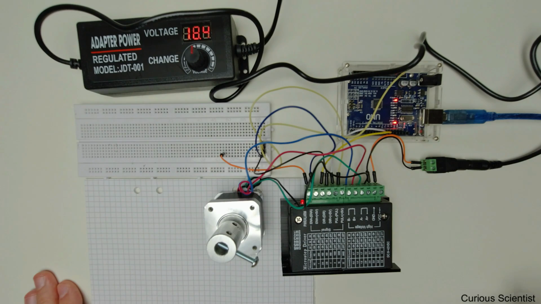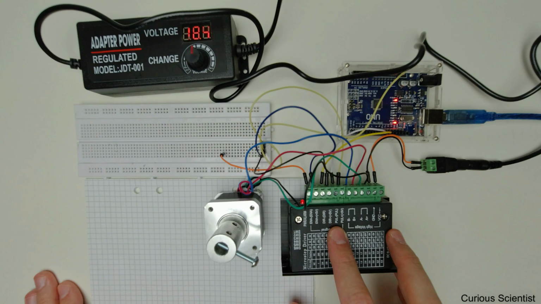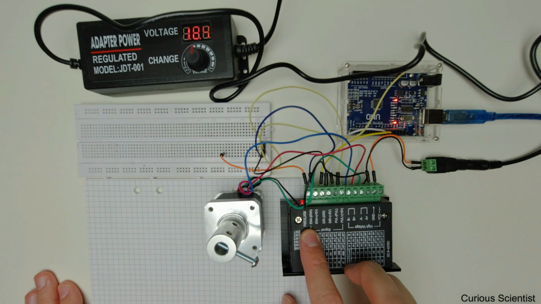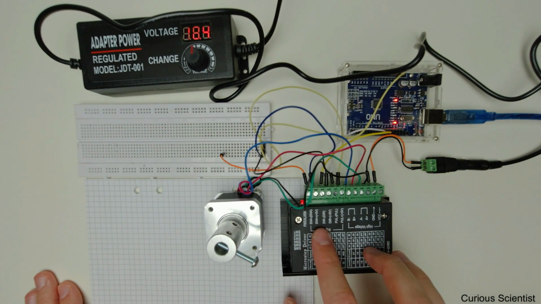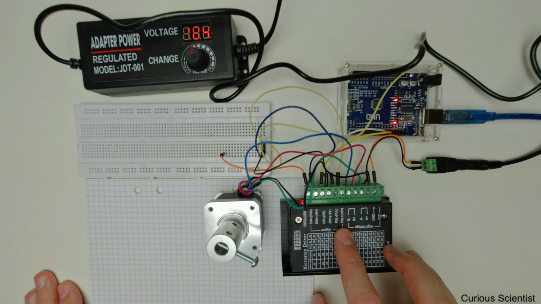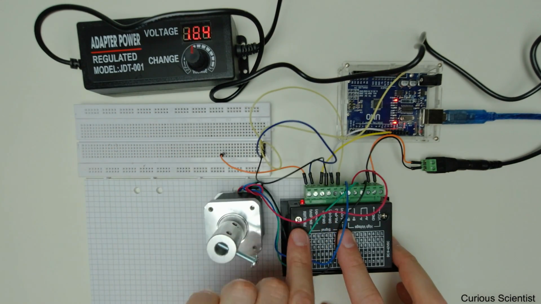So what I do here is I have each negative and each positive pin separated. The enable minus is just hanging in the air, and then the enable plus, the direction plus, and the pulse plus are connected to the circuit board right here.